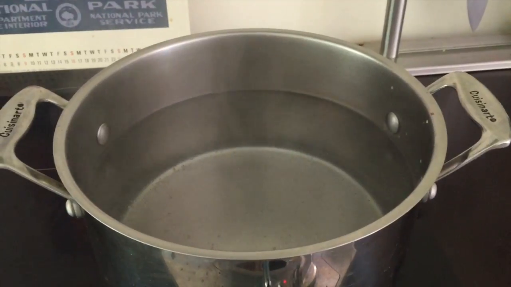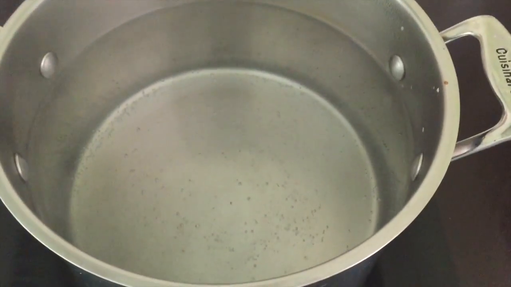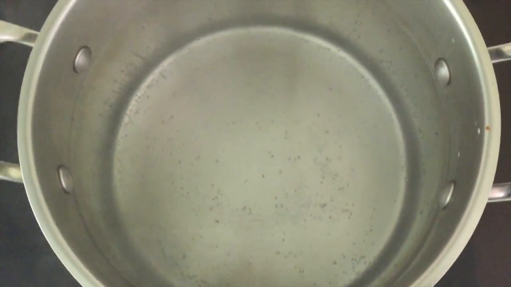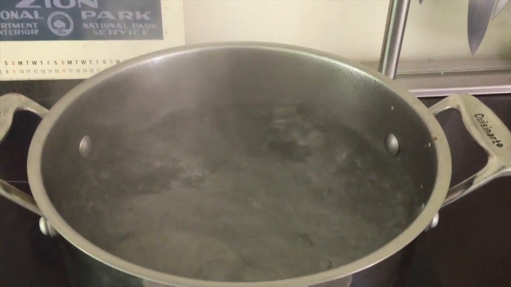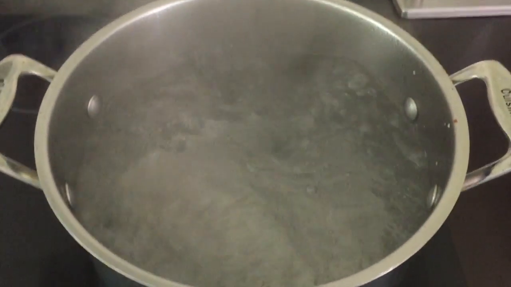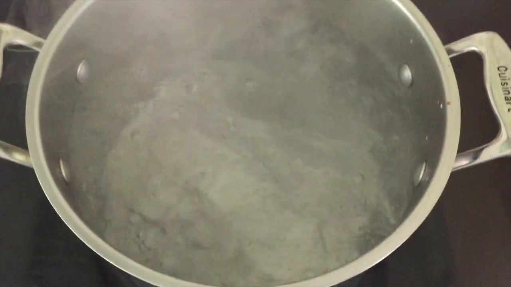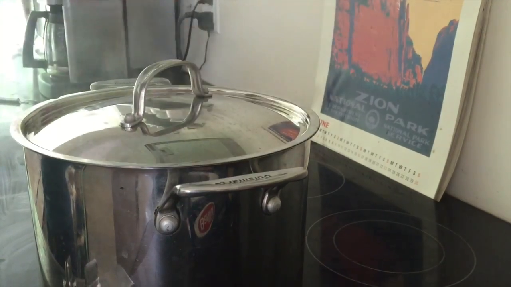However, the temperature of the water remains the same. Why? Because all energy is used in the phase change of the water as it changes from a liquid to a gas. This is called the latent heat of vaporization. To stop all water from escaping the pot, you put a lid on it.